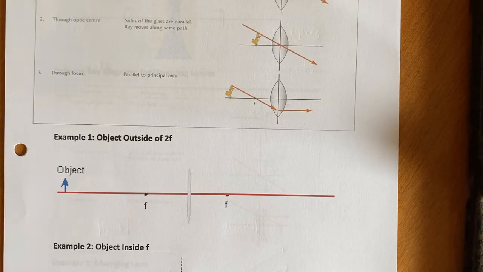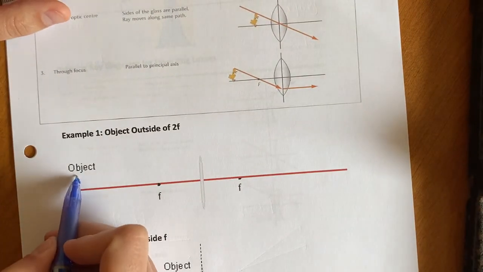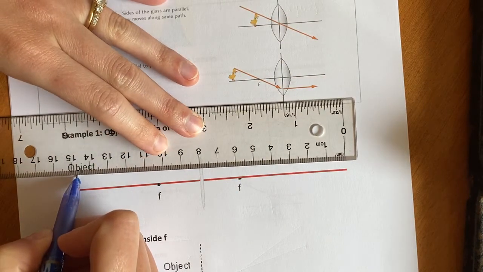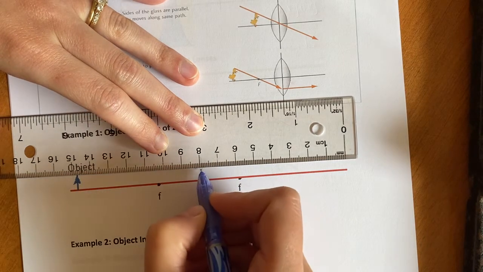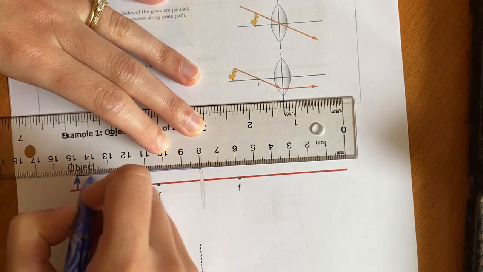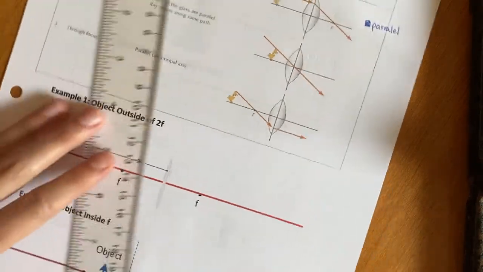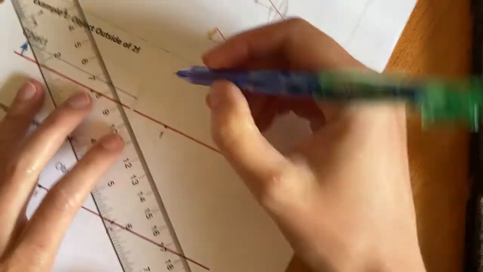So looking at our example here at the bottom, this is the top of our object. It's going to go in to the center of the lens, parallel to the principal axis, and out through the focal point.